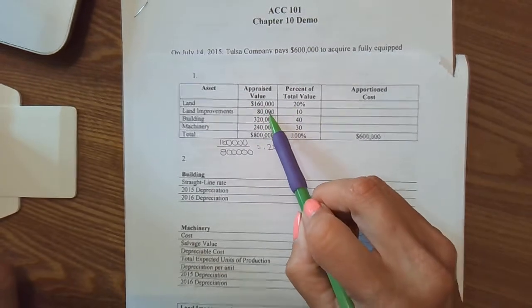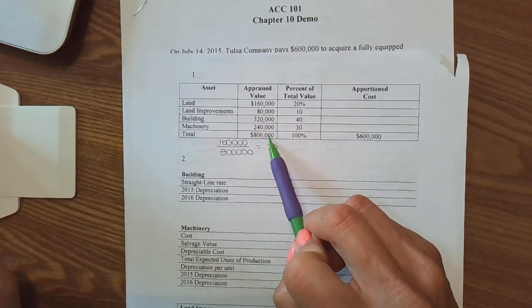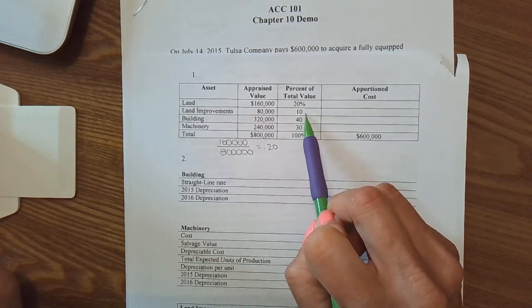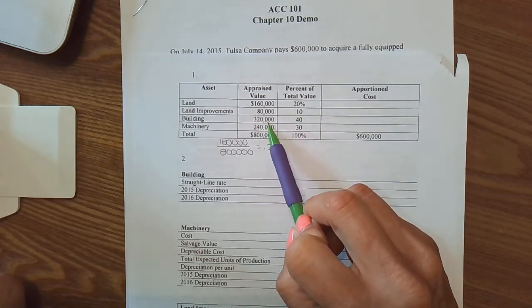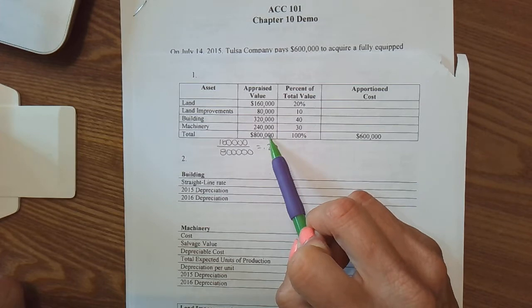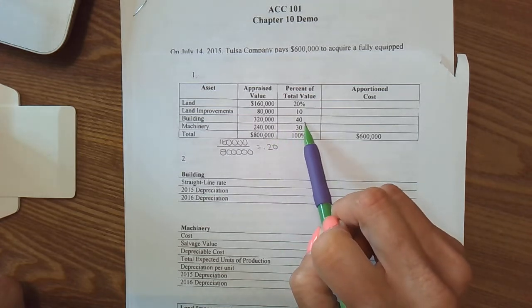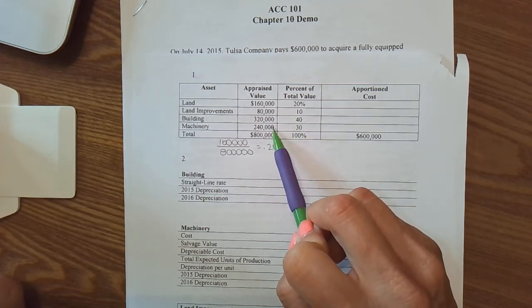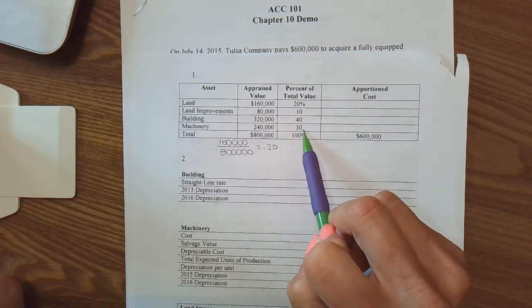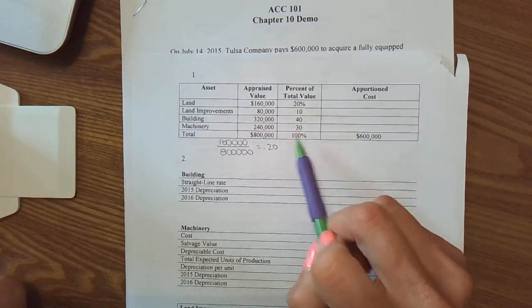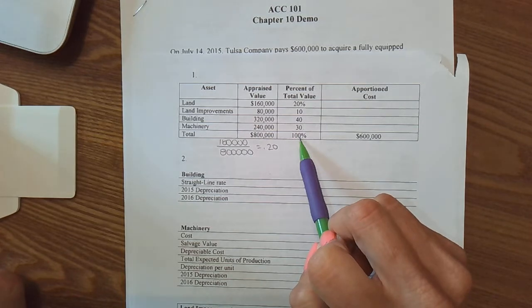For the land improvements, I take the appraised value divided by the total, I get 10%. For the building, $320,000 divided by the total appraised value, I get 40%. And then the machinery divided by the total value, I get 30%. Add those all together, and they need to equal 100%.